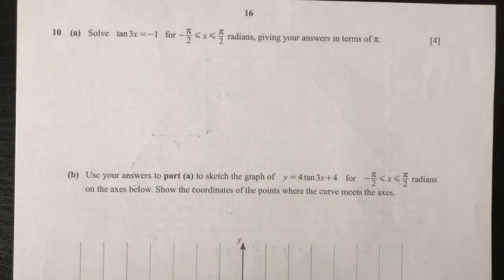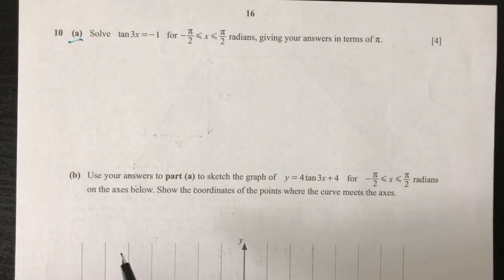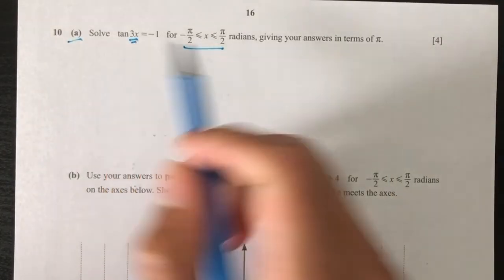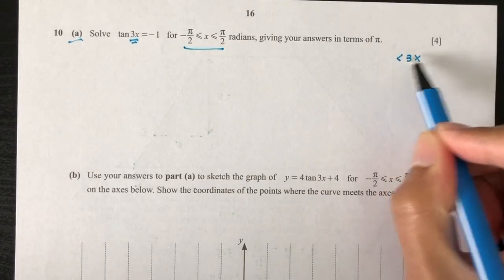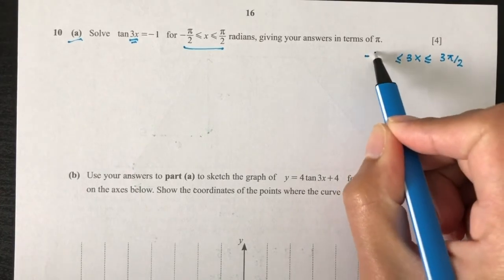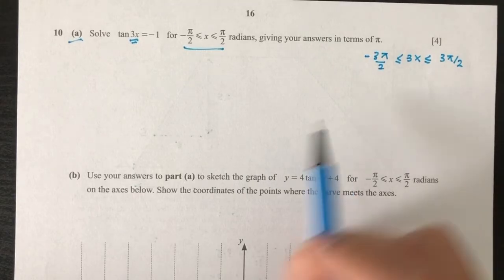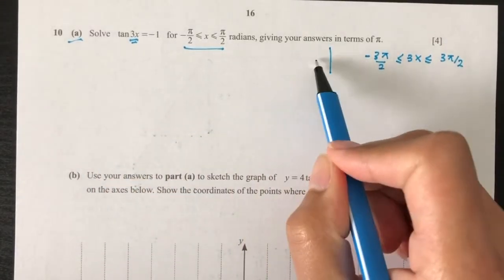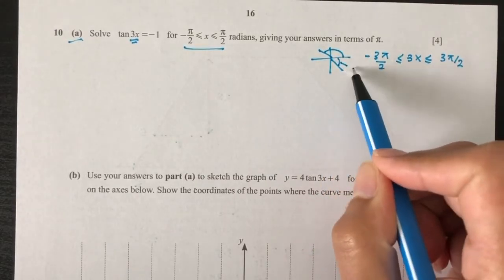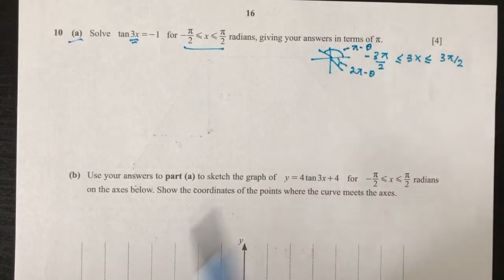Let's move on to question number 10. So part A, solve this equation, tan 3x equal to minus 1 for this domain. Now you observe you have 3x here, which means 3x will be between 3 pi by 2 and minus 3 pi by 2. Now that is the first step. And then you see tan is negative. It means that tan will be in this and this value. This will be 2 pi minus theta, and that will be pi minus theta.